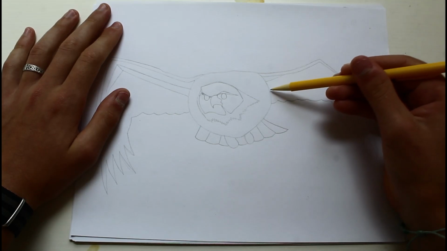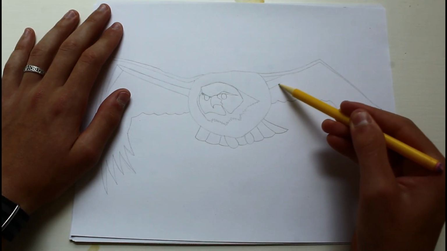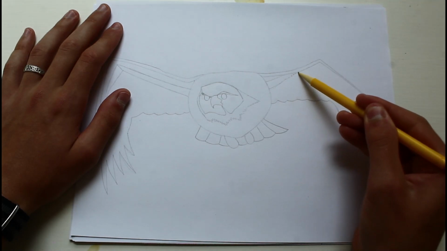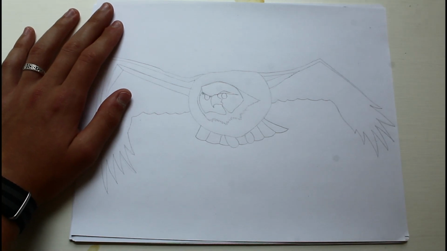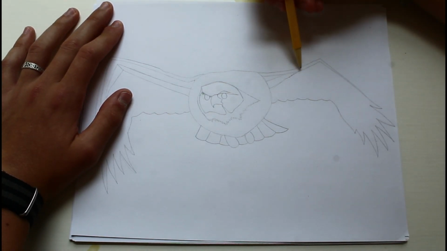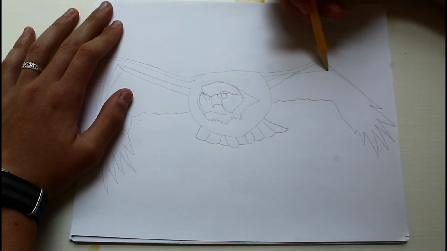And then I'm going to come down a little bit further, and this one's going to come a little bit longer. It's going to come out, and then I'm going to do a little zigzag line into the upper wing. And then I'm going to start right on the zigzag line and do one more that's going to come out like this and connect into the upper wing on this side.